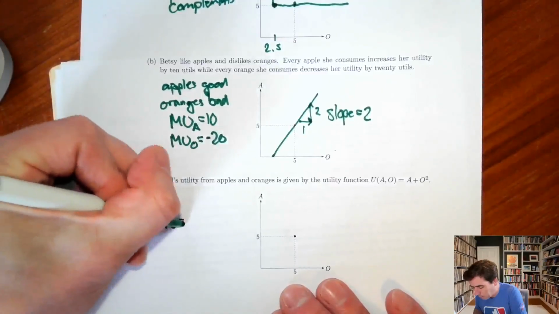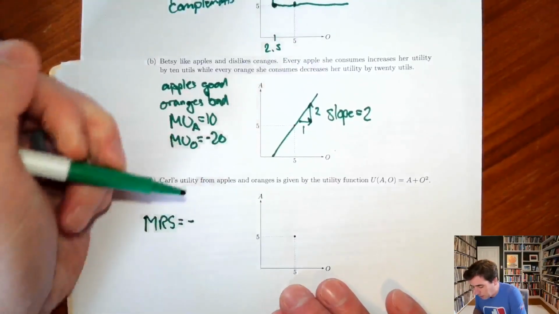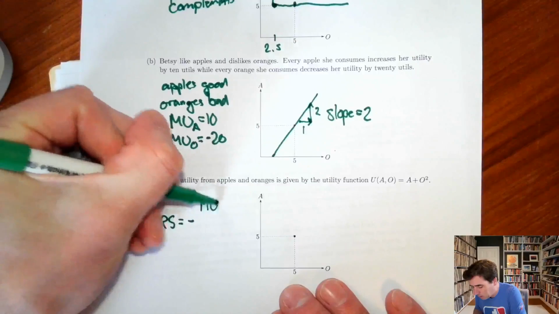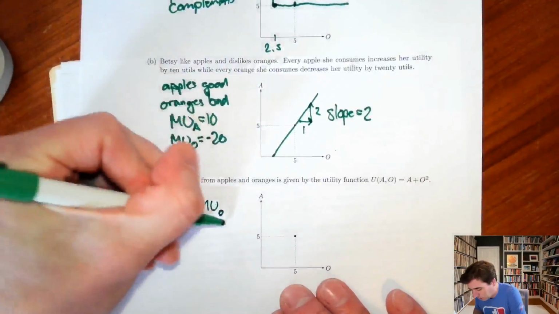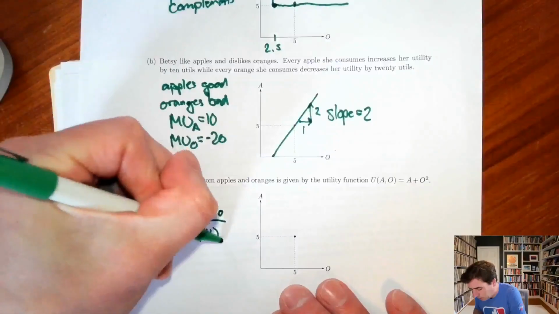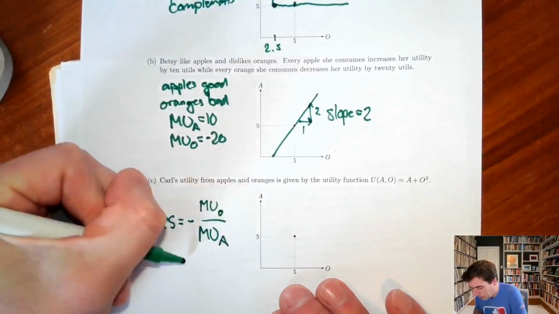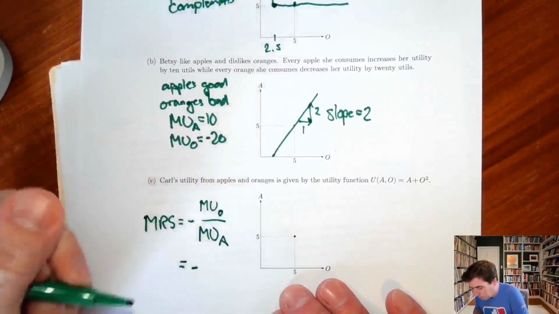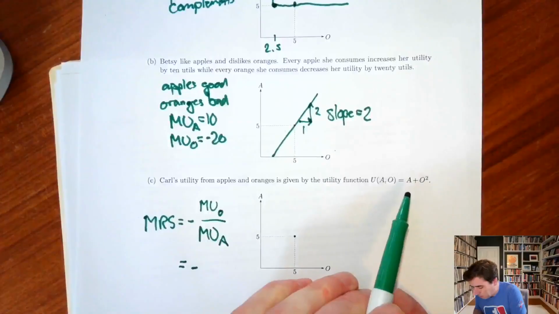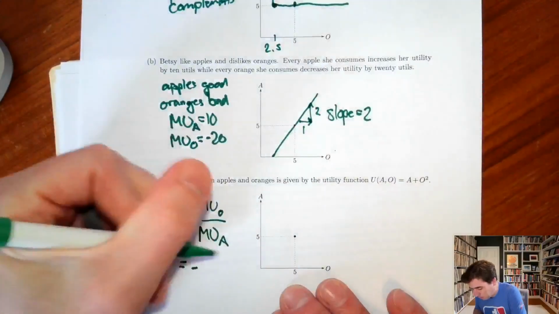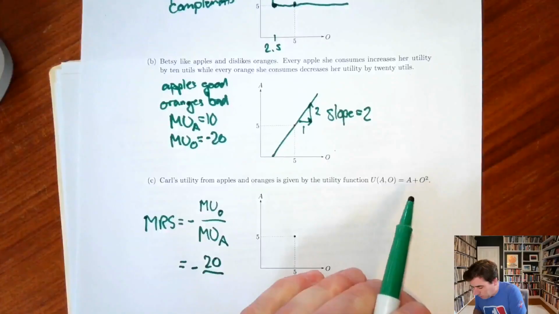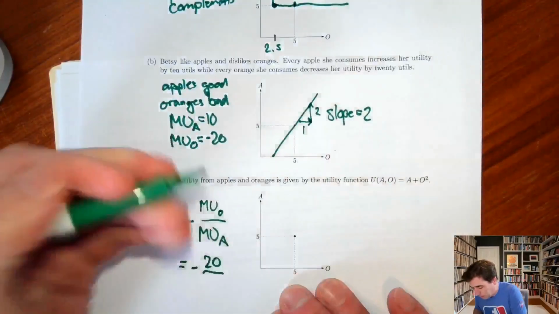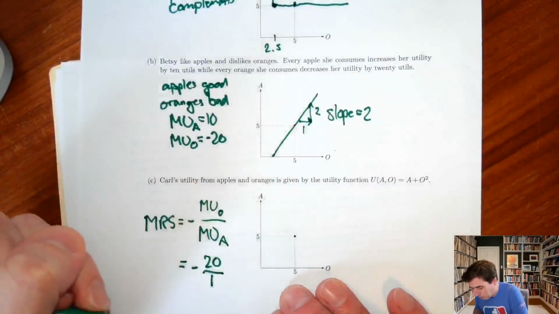So let's go ahead and figure that out. Well, that's minus the marginal utility of the horizontal axis good, so in this case O, over the marginal utility of the vertical axis good, which is A. So that's going to be minus the derivative of the utility function with respect to O, which will give me 2O, over the derivative of the utility function with respect to A, which is just going to give me 1.